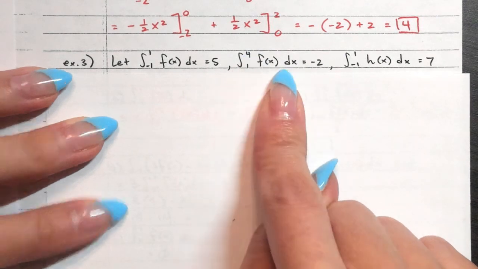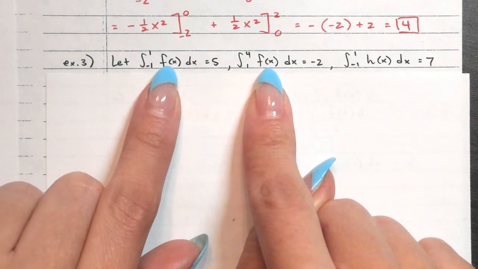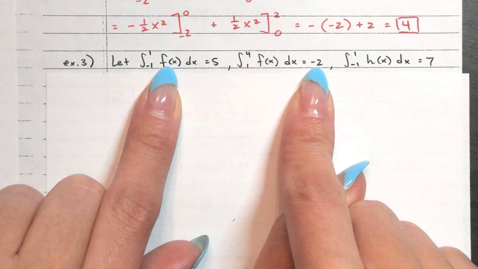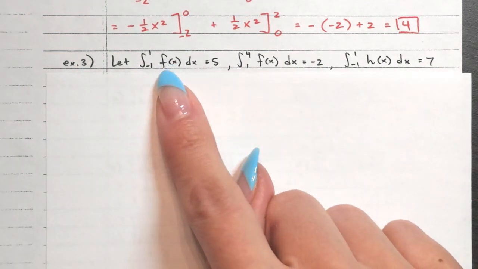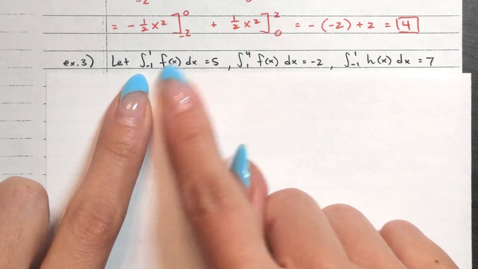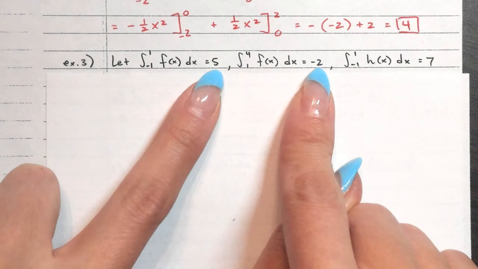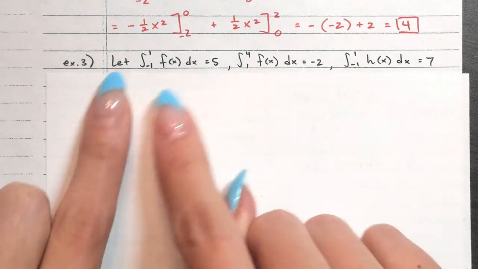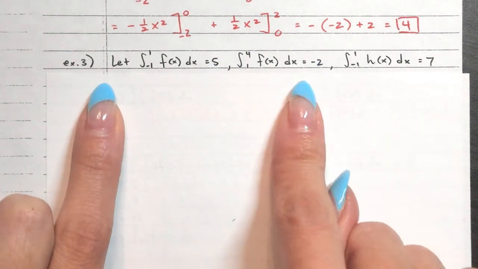From 1 to 4 of f, okay, that looks good so far. We have a negative 2. All right, so the best way to do this, by the way, is to write it down. So from here, I realized from here all the way to here, what would I do? I would add them together, okay? So I would draw a picture or write it down or something.